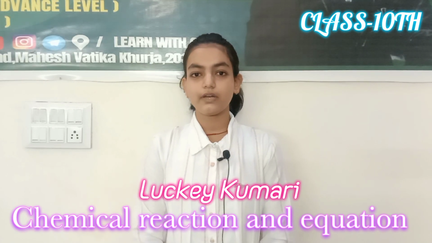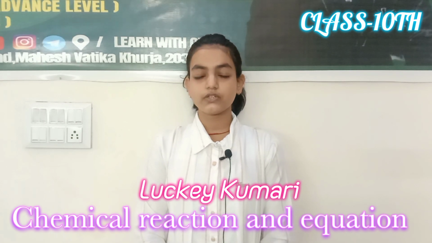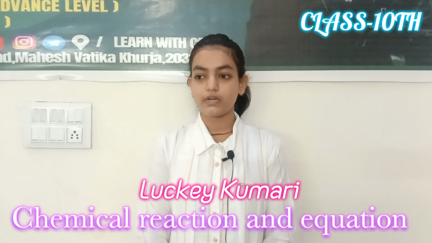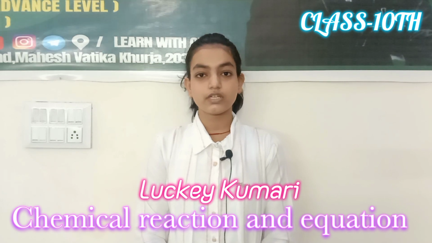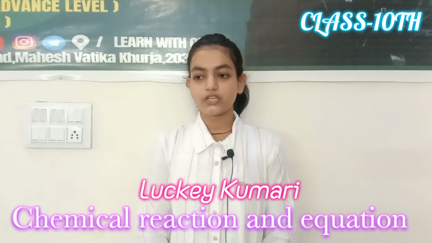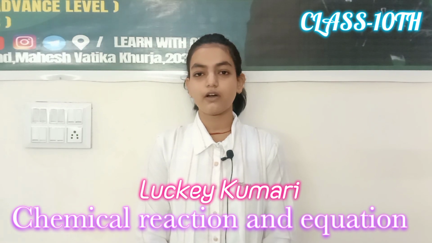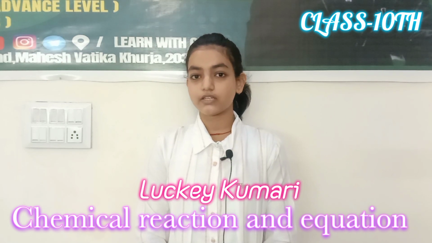Here the question arises: what are endothermic reactions and what are exothermic reactions? The reaction in which evolution of heat occurs is an exothermic reaction, and the reaction in which heat is absorbed is called an endothermic reaction. Moving further, we have 5 types of chemical reaction. These are combination, decomposition, displacement, double displacement, and redox reaction.